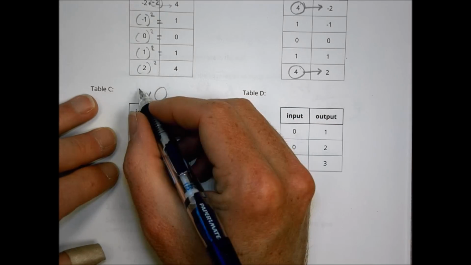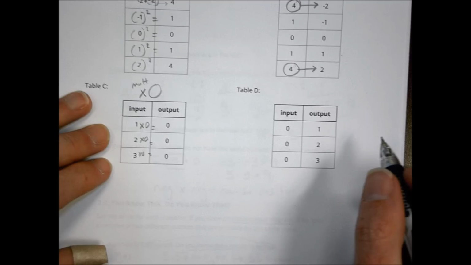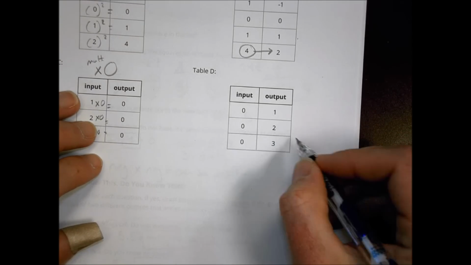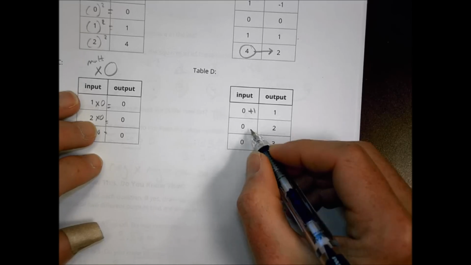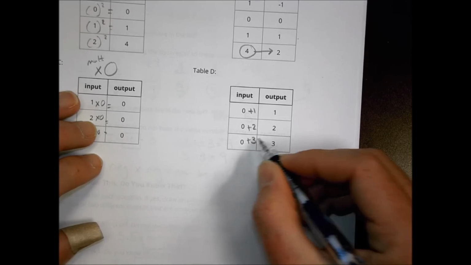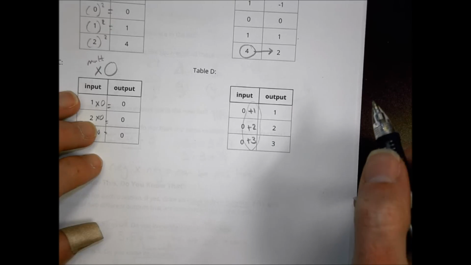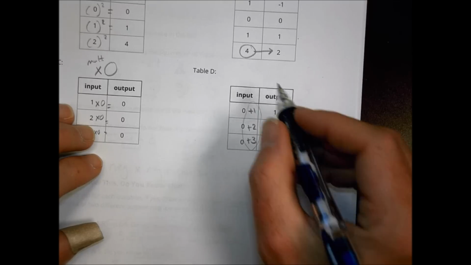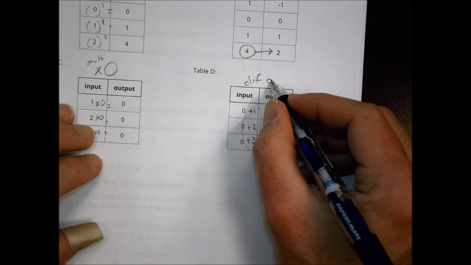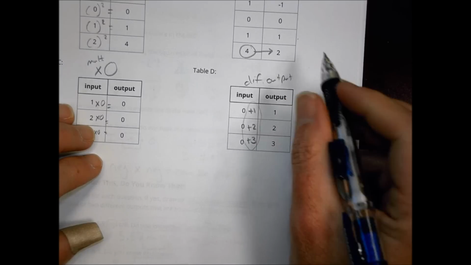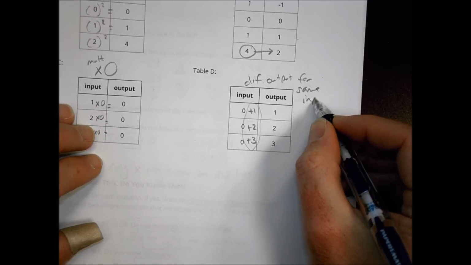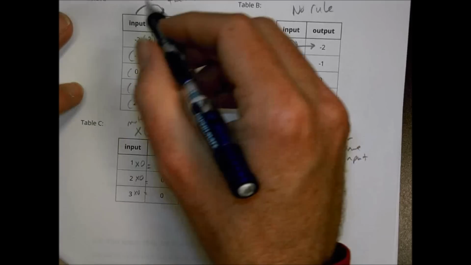Okay, multiply by 0. And over here, 0, and we get 1, and 0, and 2, and 0, and 3. So this looks like I'm adding 1, adding 2, adding 3. And again, that's not very consistent, is it? It has to be the same pattern each time. So that's not going to be a rule, right? It has a different output for the same input, and that doesn't work well. So the ones that are going to be part of a function are going to be A and C. Those ones have a function rule.